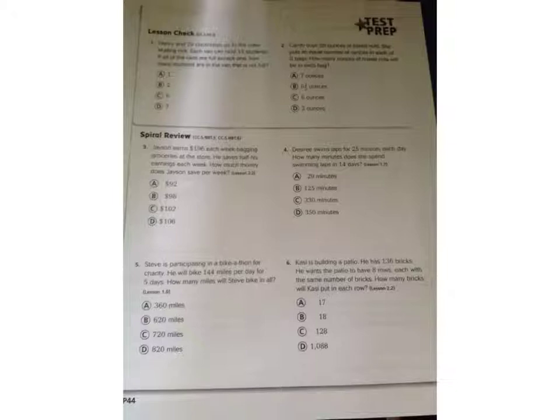Okay, Desiree swims 25 minutes each day. How many minutes does she spend swimming laps in 14 days? So she does 25 each day, and she does that 14 times. Steve is participating in a bike-a-thon, and he will bike 144 miles per day for 5 days. So he does 144 5 times.